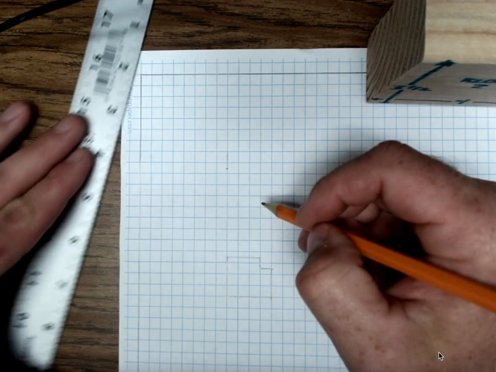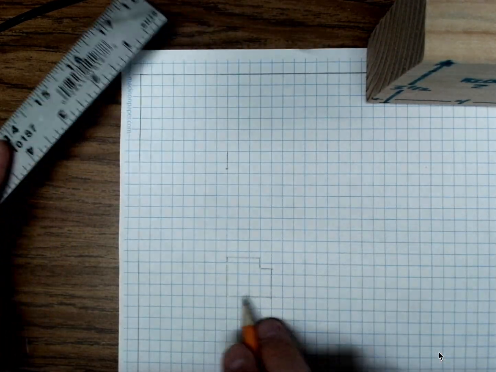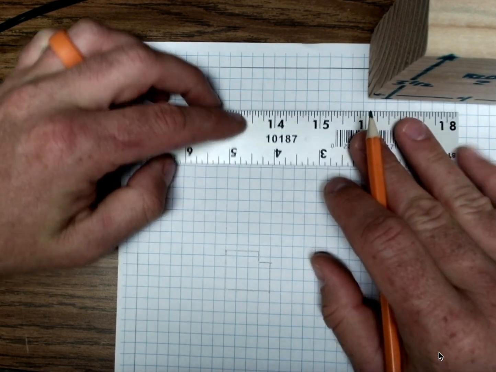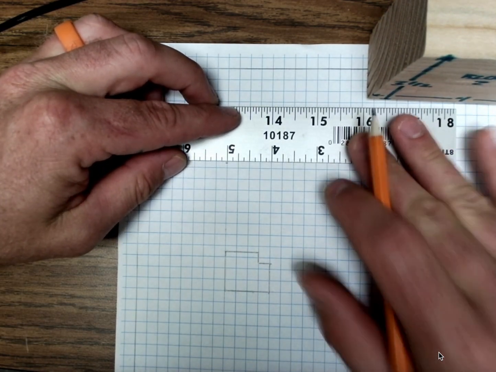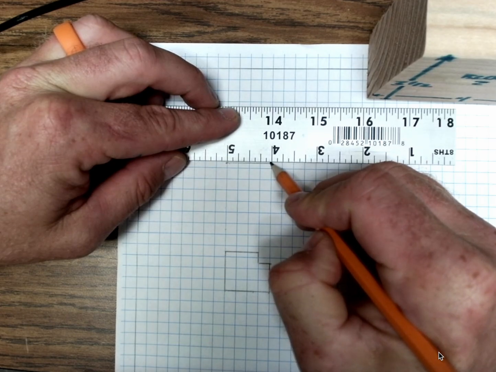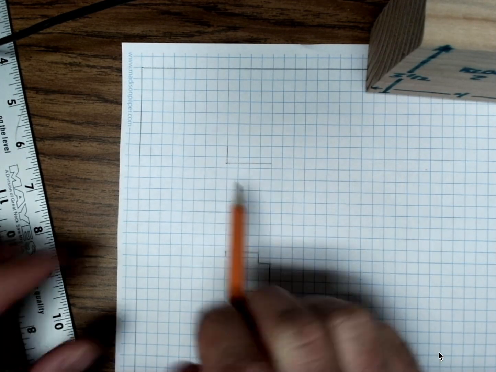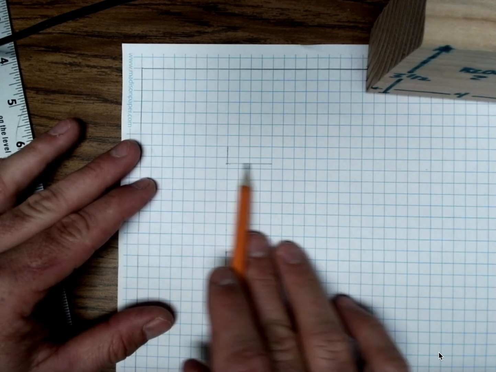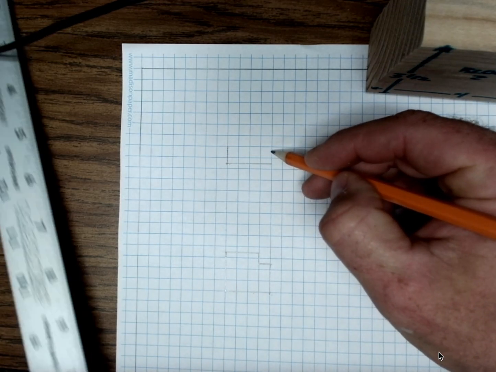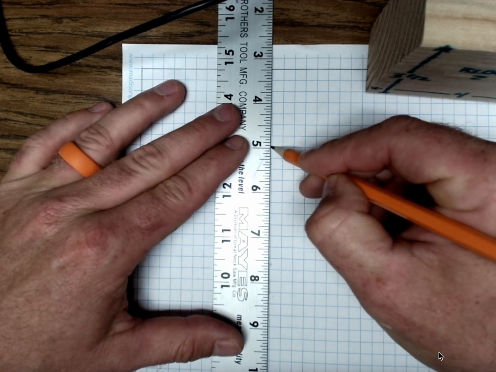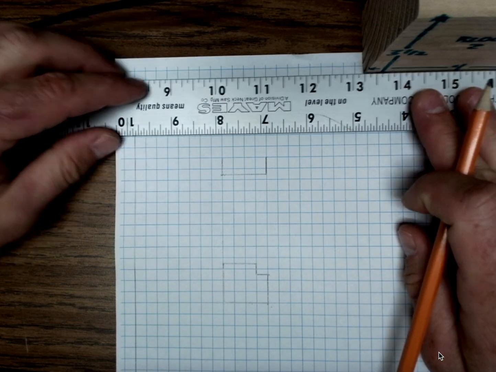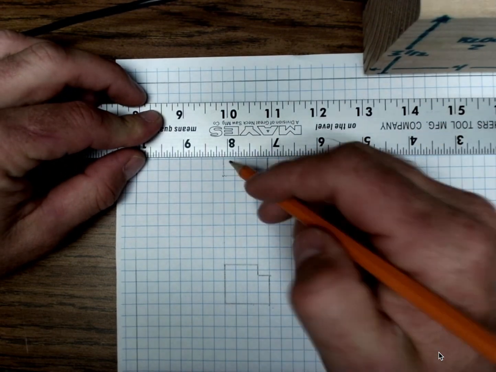Then I'm going to come over 4, because that's my width, and I know that those two views have to line up. 4, 1.5, and 4, and then 1.5 for my depth here on the right. And close the shape.